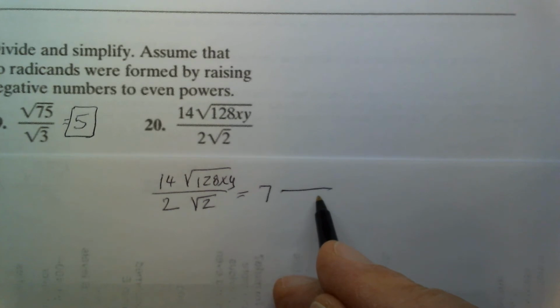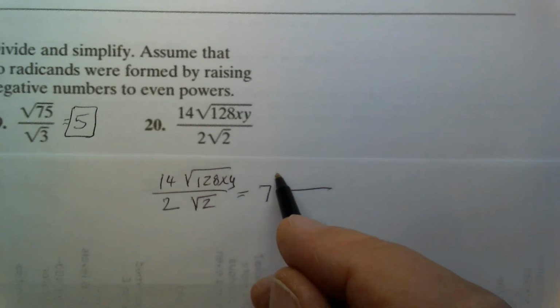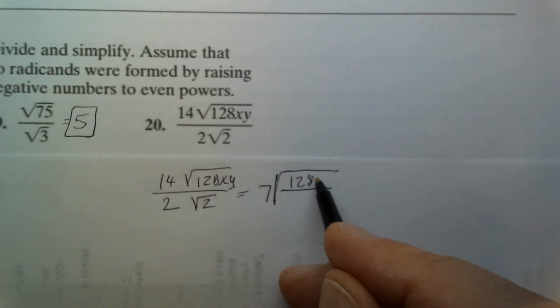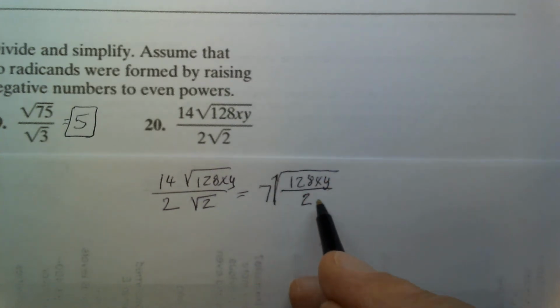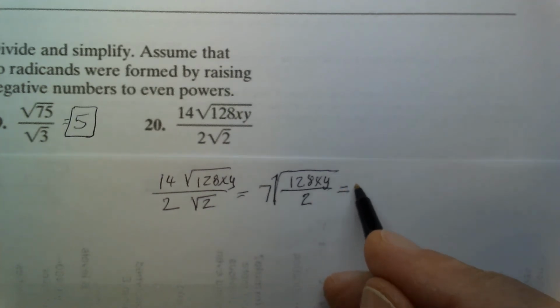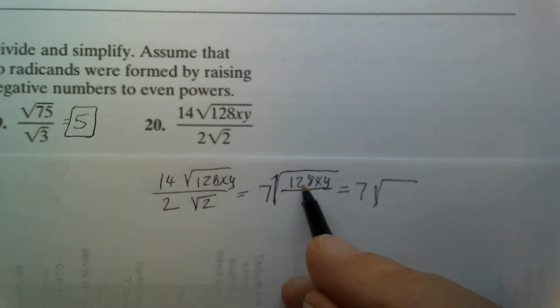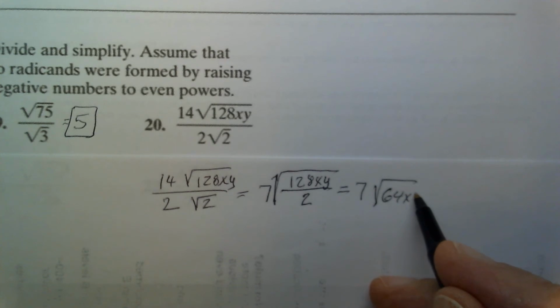And now we're going to rewrite the square root as the square root of 128xy divided by 2. So that's equal then to 7 times the square root of 128 divided by 2, which is 64xy.